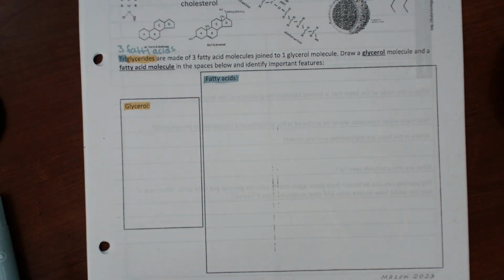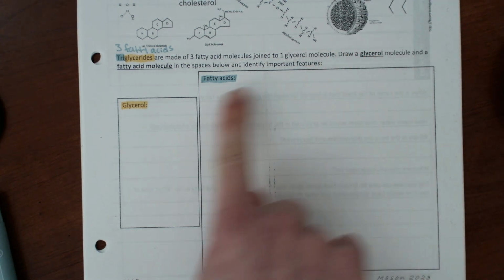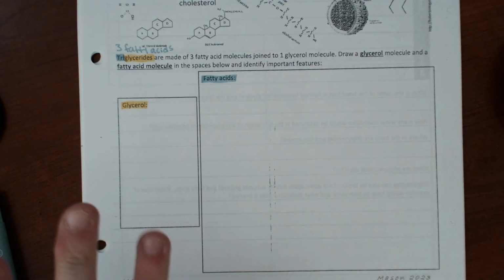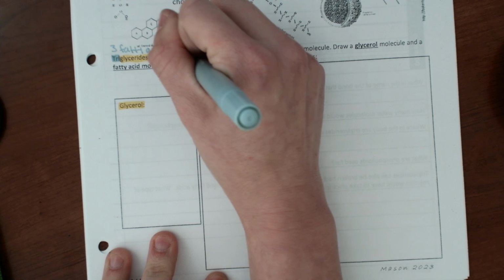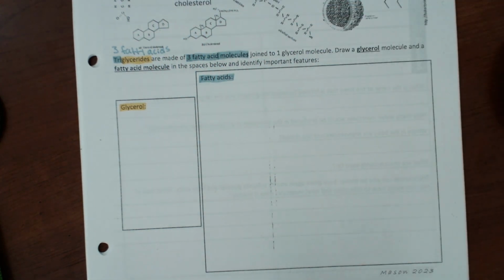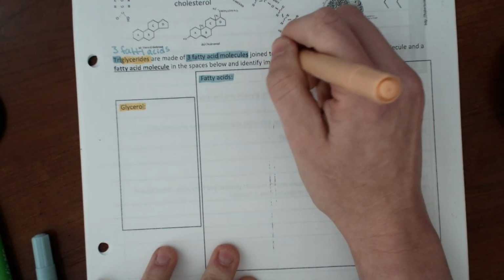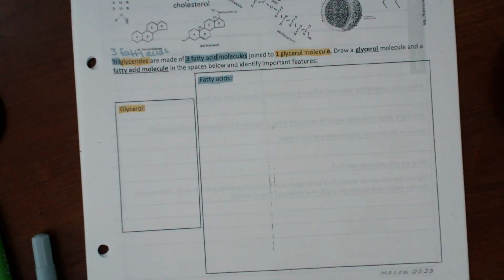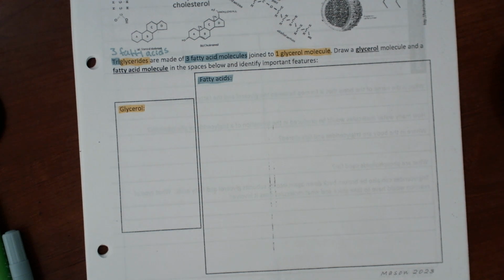And so now let's look at the structure. It tells you that they are 3 fatty acids joined to 1 glycerol, and then it tells us to draw them separately, which, I don't know. It is what it is. We'll draw them separately here. We draw them joining in the next page, so it's fine. So 3 fatty acid molecules joined to 1 glycerol molecule. It also only has us draw 1 fatty acid. It's alright. We draw a ton of them next, so I will save you all the headache.